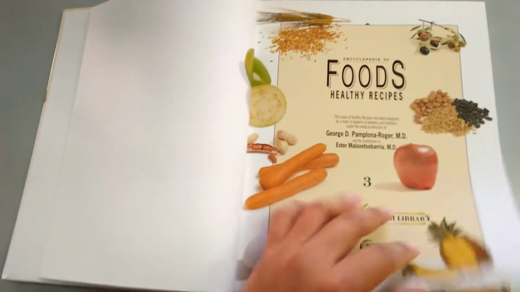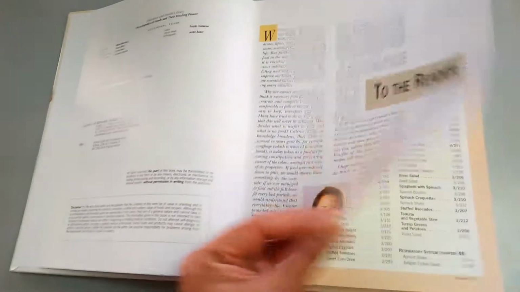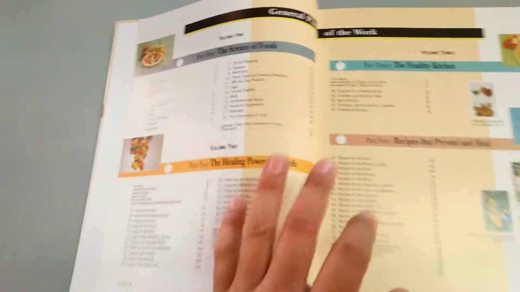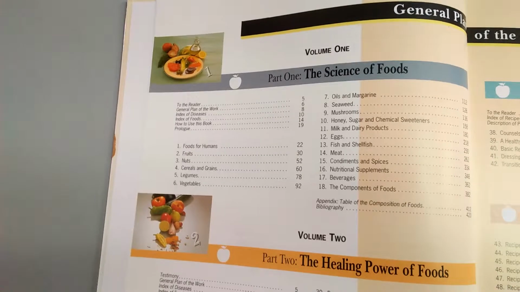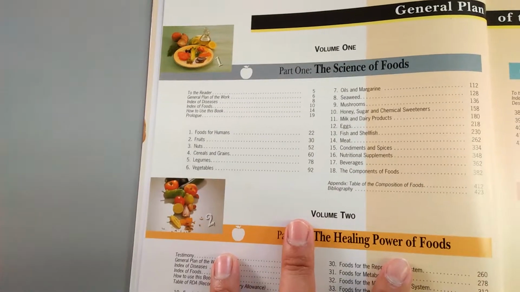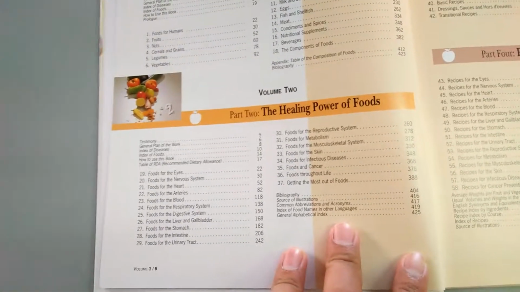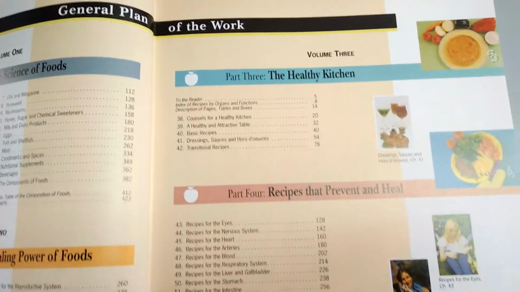Let us dive into the content of this book. Here we have the introduction about the writer. In this book, for example Part 1, we have the science of food, the content of food for humans, fruit, and etc. Then Part 2 has the healing power of food, and Part 3, the healing kitchen.